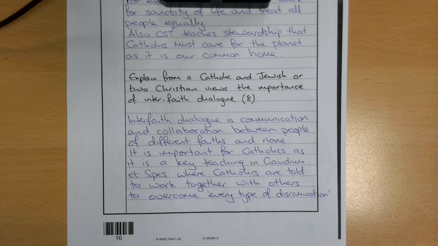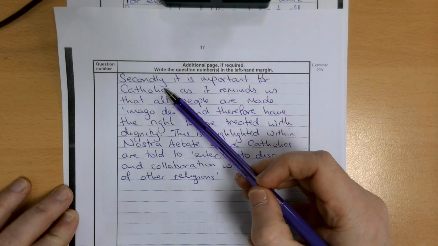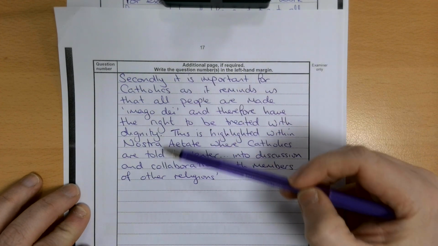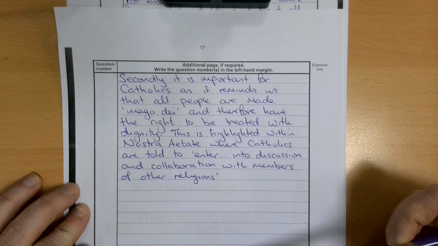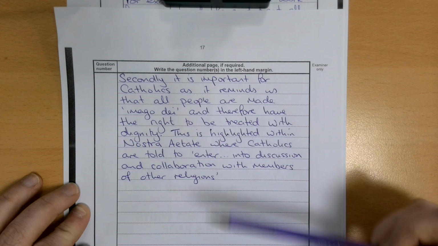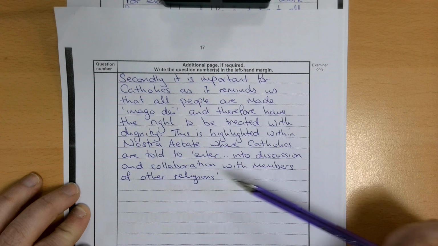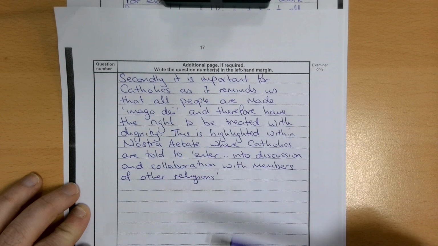At this point, I've only dealt with the Catholic viewpoint, so I need a little bit more detail and a little bit more variety in my answer. So if we then look at the second paragraph, and again, I'm starting with secondly to signpost to myself when I read back through my answer that I've made multiple points, and also to signpost to the examiner that I'm changing tack, I'm going to talk about something else. So secondly, it's important for Catholics as it reminds us that all people are made in Imago Dei, again, source of wisdom, and therefore have the right to be treated with dignity. This is highlighted within Nostra Aetate, where Catholics are taught to enter into discussion and collaboration with members of other religions.